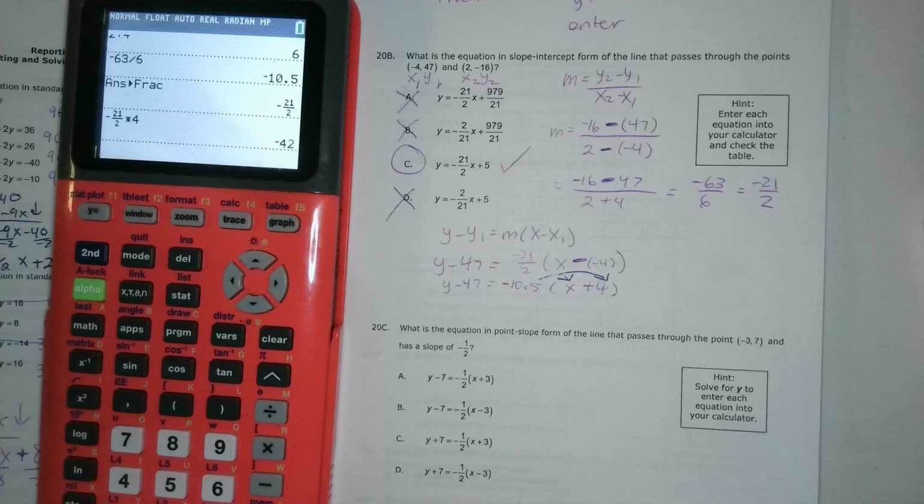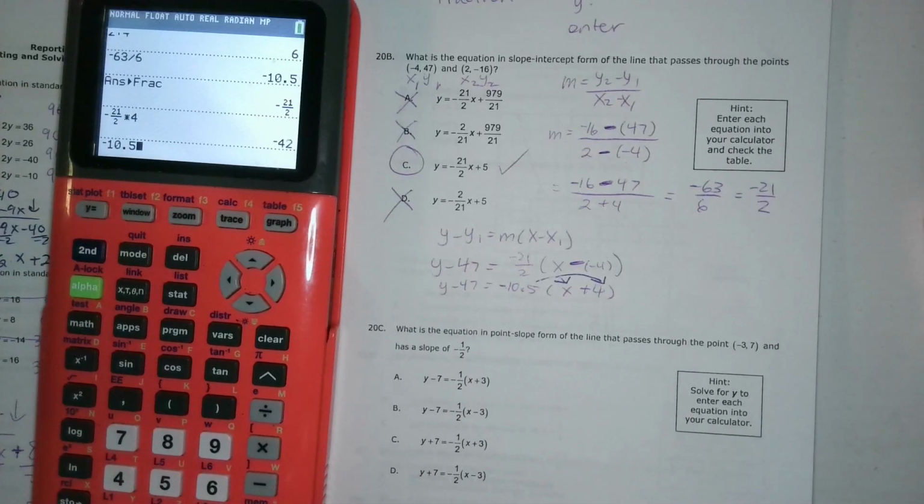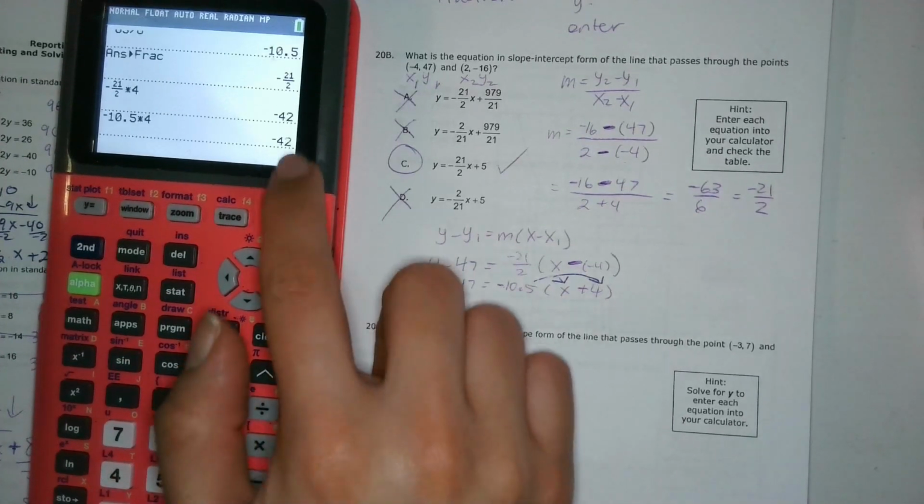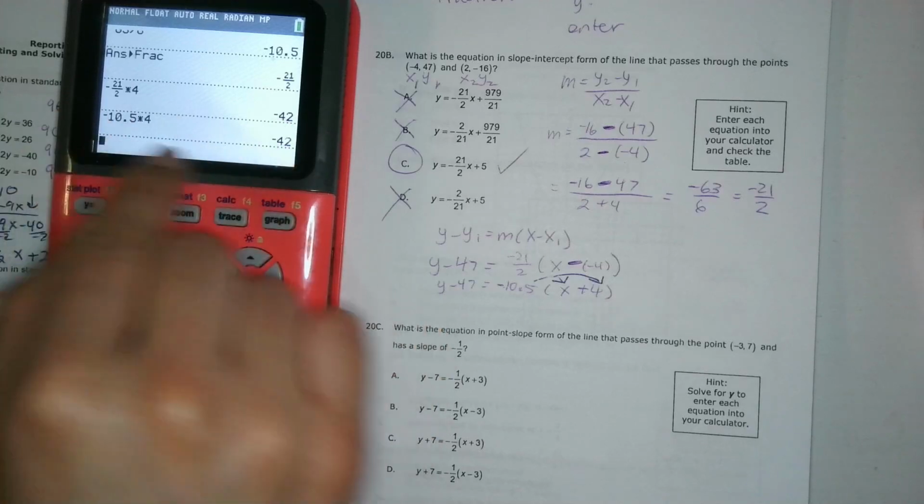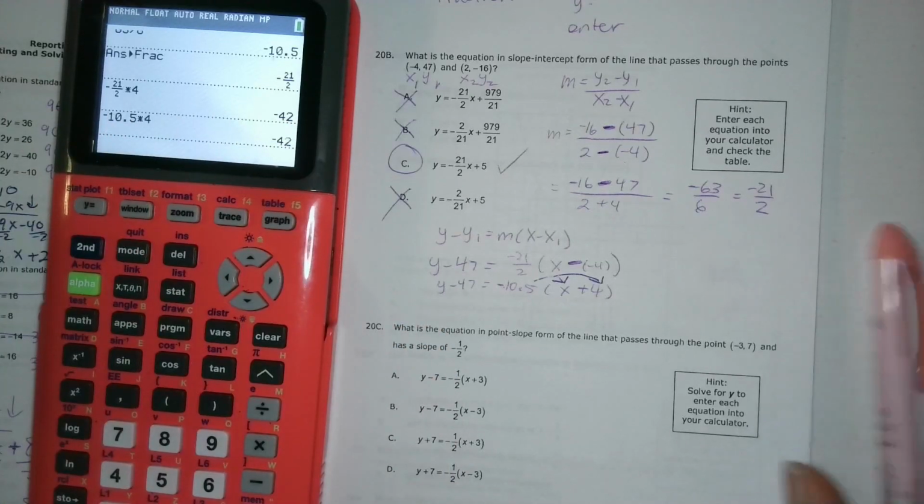Or you could do negative 10.5 times 4. You get the same answer. So if you prefer fractions, you can use it. Decimal, you can use it. It doesn't matter. So let's go ahead and rewrite it.